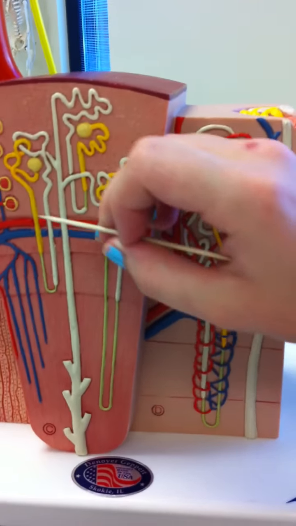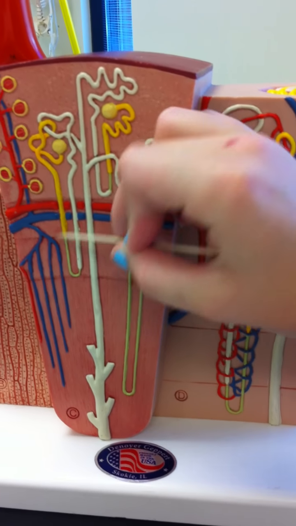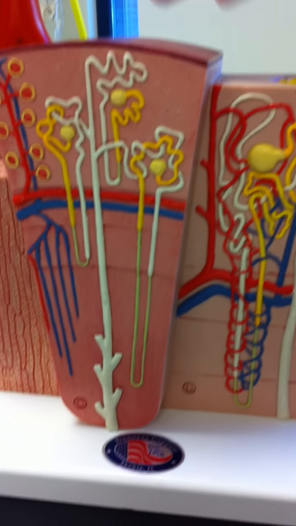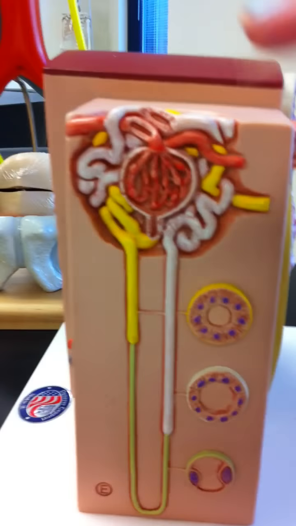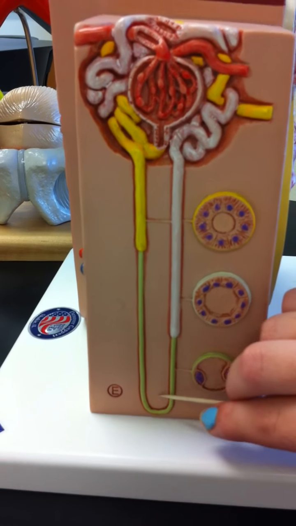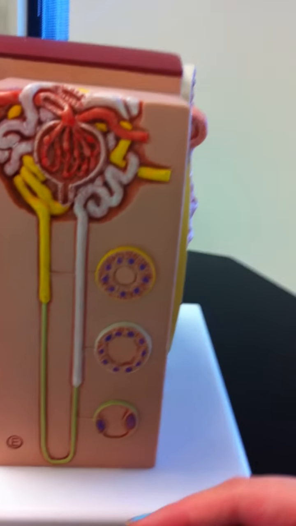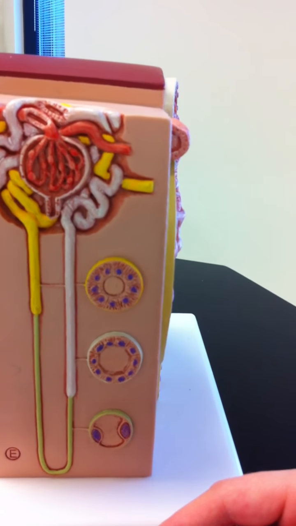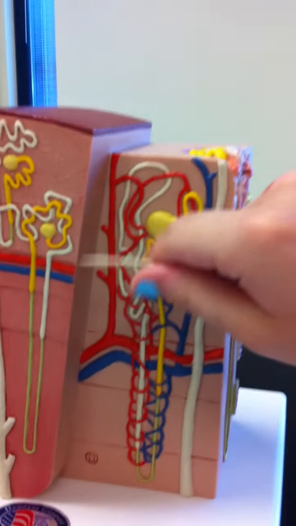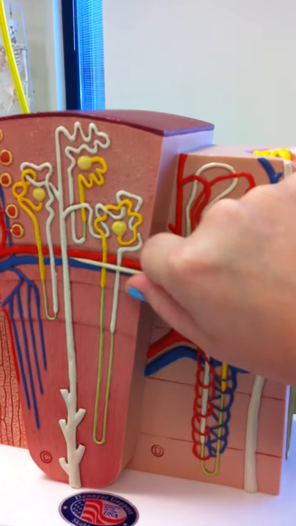Proximal distal convoluted tubes. This one is a proximal, this one is a distal. All right here, proximal, distal convoluted tube. Arcuate artery and vein, those are right there. And renal artery and vein, right there.